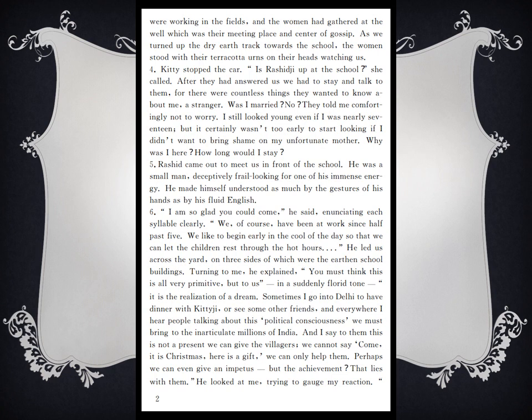So all these things were told by Rashid to Kitty, that all the students are supposed to start work after 5:30 in the morning, and they work till the sun gets hotter, near about 12 o'clock. So from 5:30 to 12 o'clock the students need to work. He led us across the yard.